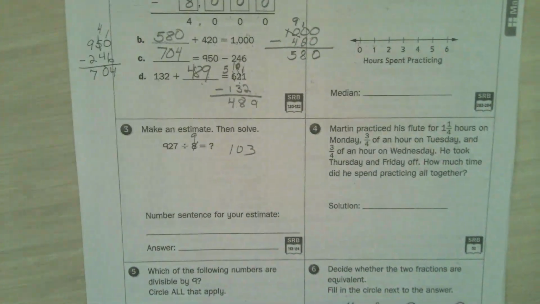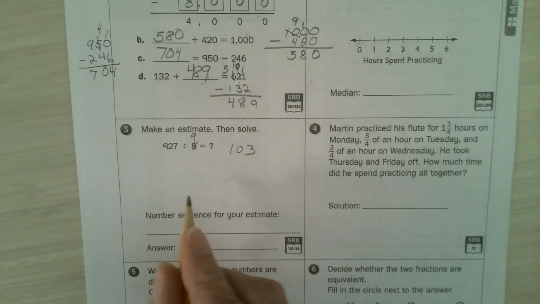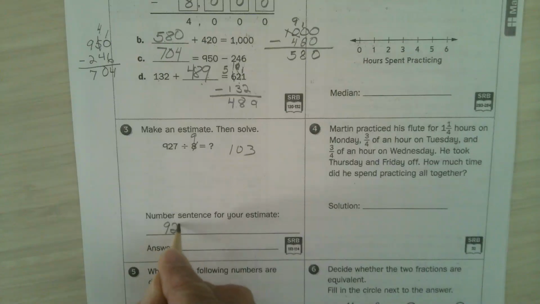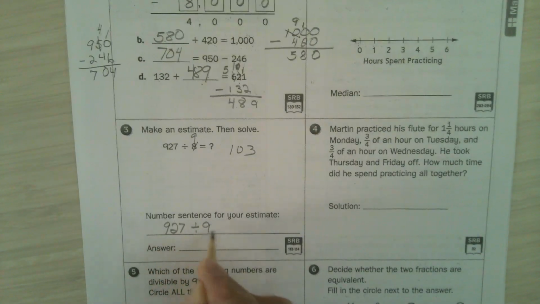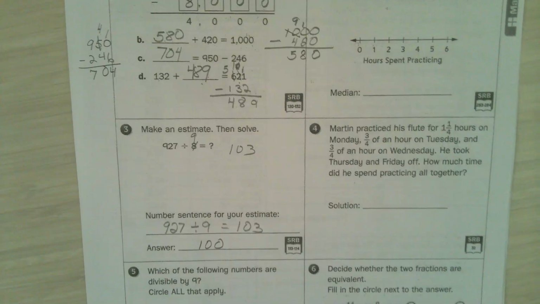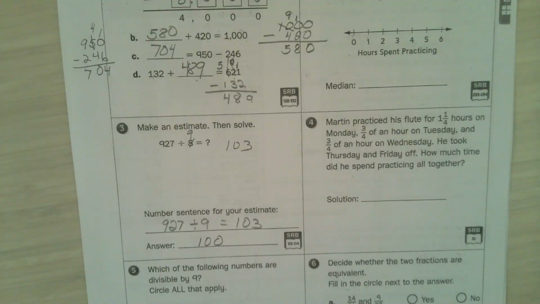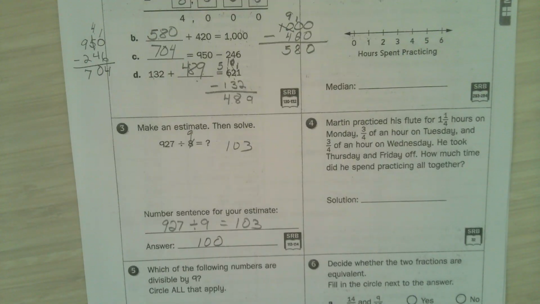So the answer is going to be close. Number sentence for your estimate, I had 927 divided by 9 equals 103. If your answer is close to 100, count it correct because it's going to be close to 100. A little bigger than a 100, but something close.